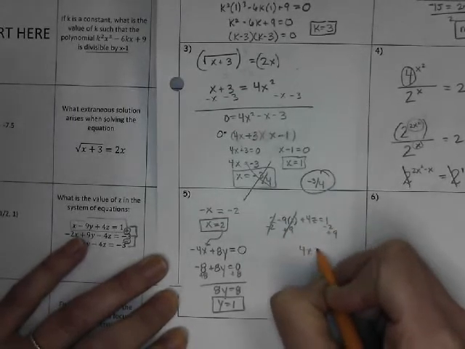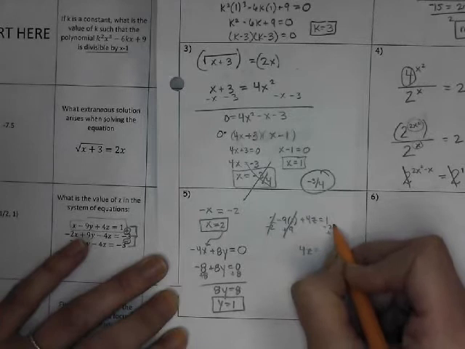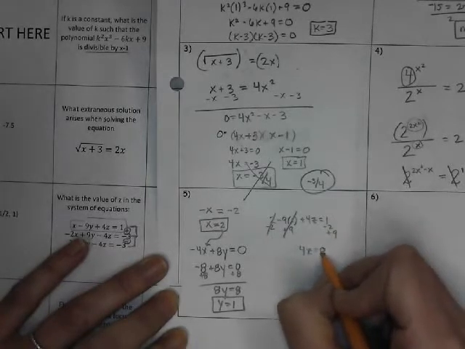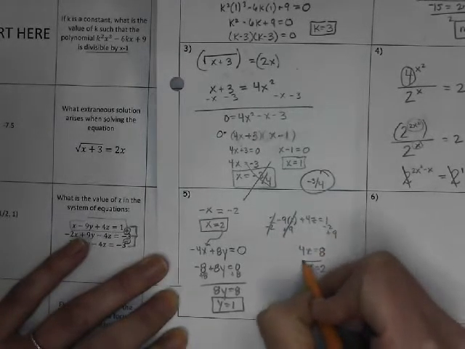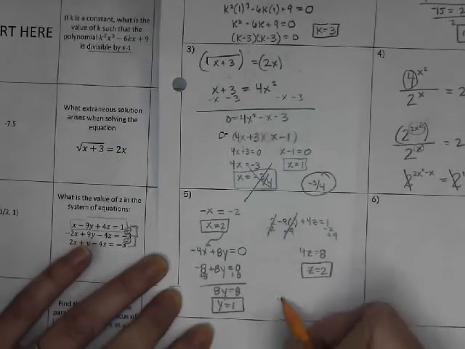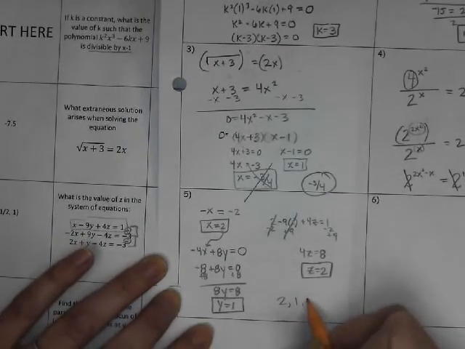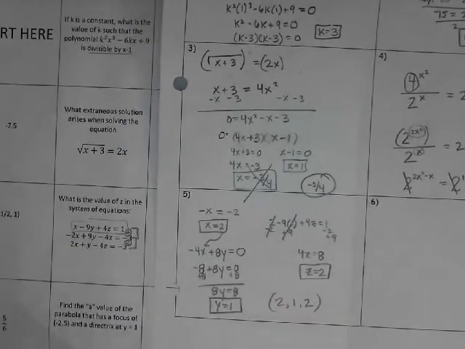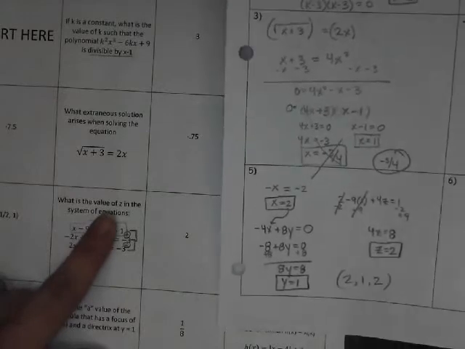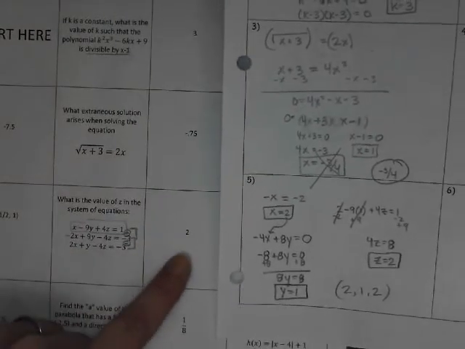So I get 4z equals 1 minus 2 is negative 1. Negative 1 plus 9 is 8. Z equals 2. And there's your answer. X is 2, y is 1, z is 2. They asked for the value of z, so that's why the answer here is just 2. Z is 2.